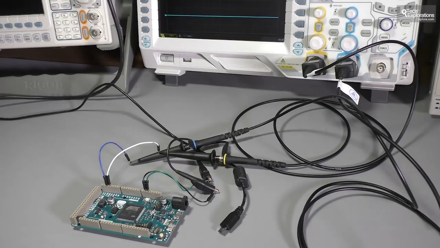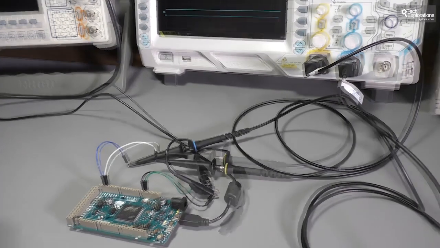In the Zero, the DAC is a 10-bit DAC. In the Arduino Due, it's a 12-bit DAC. So you get 4096 levels that your output can take.